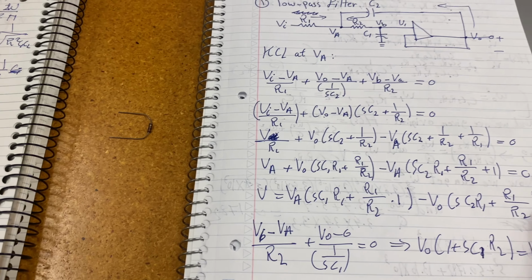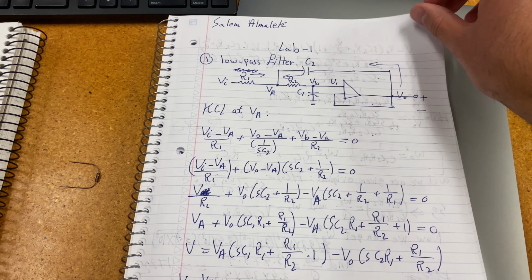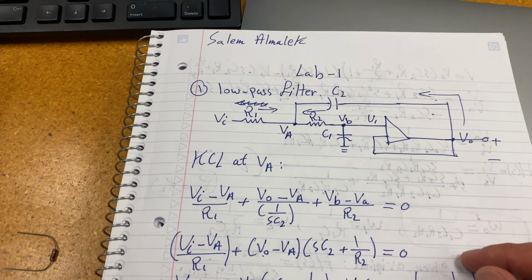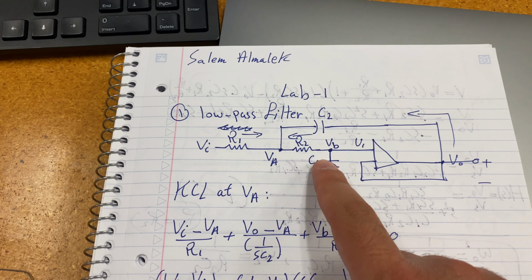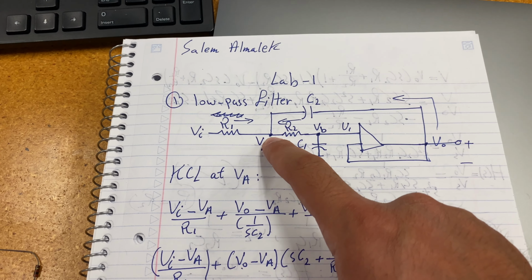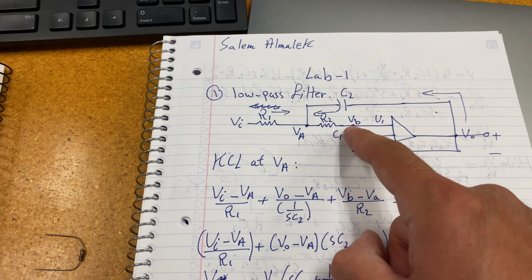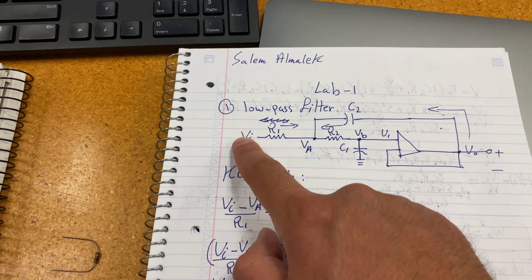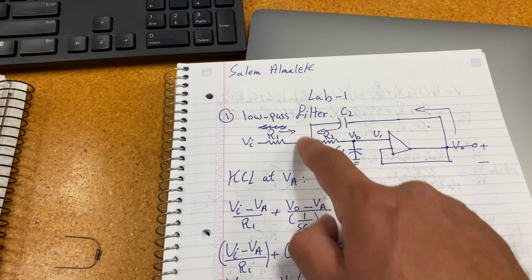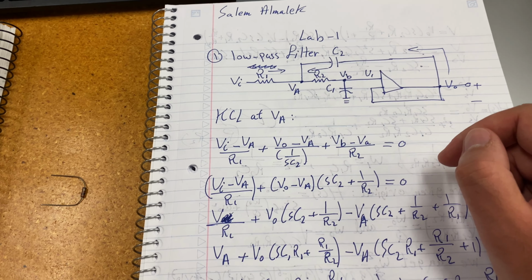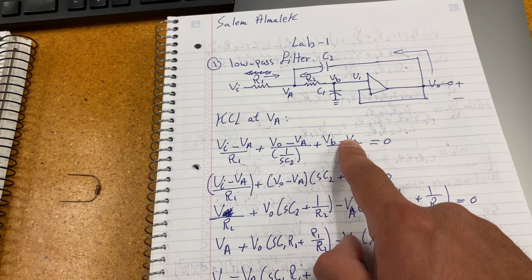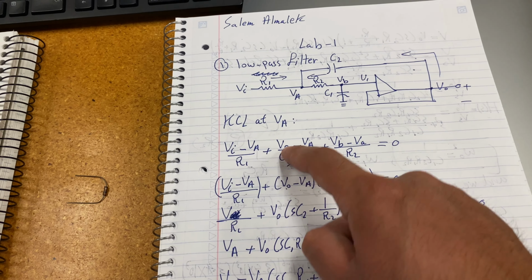Okay, so for part one, we first started with deriving the transfer function. Basically, for the low-pass filter circuit, I did KCL at two nodes, node VA and node VB. So I calculated the current through this resistor and this resistor, and then through the capacitor here. So we did KCL for every resistor, two resistors and one capacitor here.